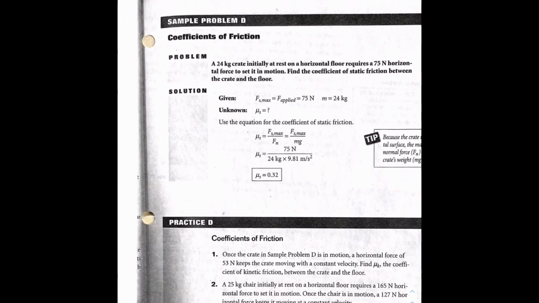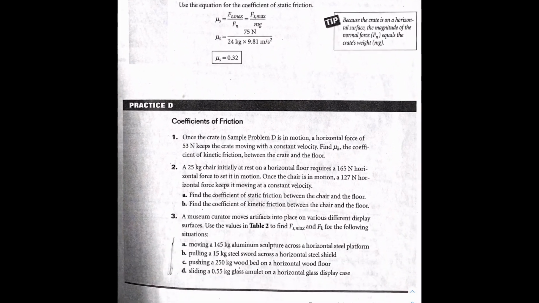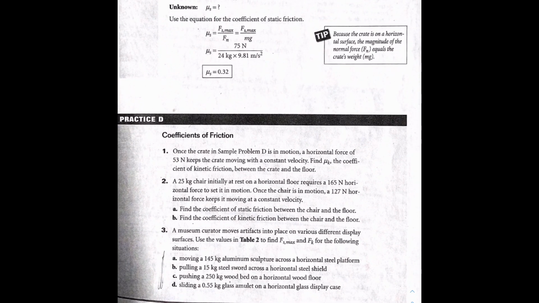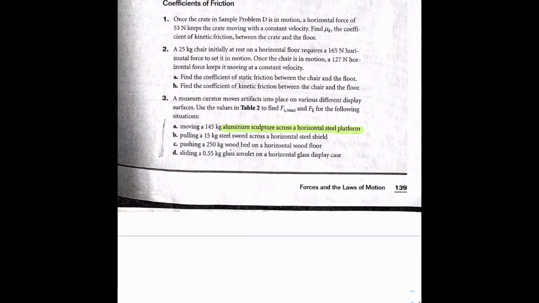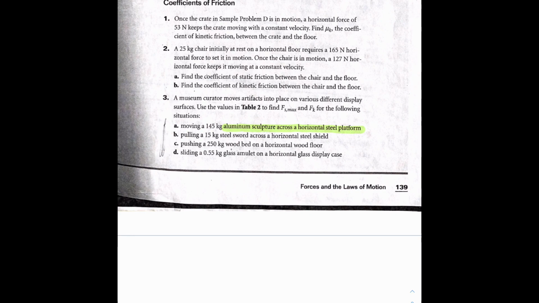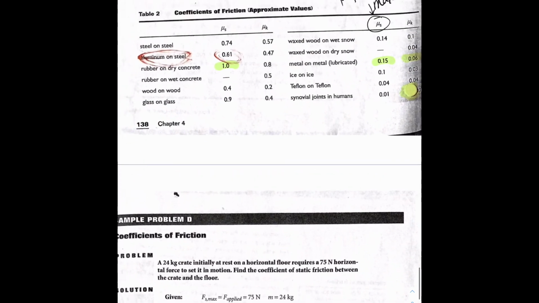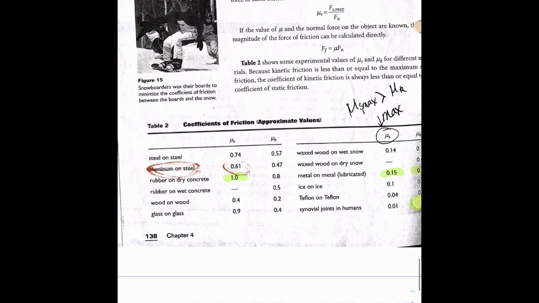So you have some sample practice down here in practice D. And I know in some of these, you have to reference that table because here you have an aluminum sculpture moving across a horizontal steel platform. So you would have aluminum moving against steel, and that should be up in our table here, aluminum on steel, and you can see it right here. It looks like I wrote on the sheet here.